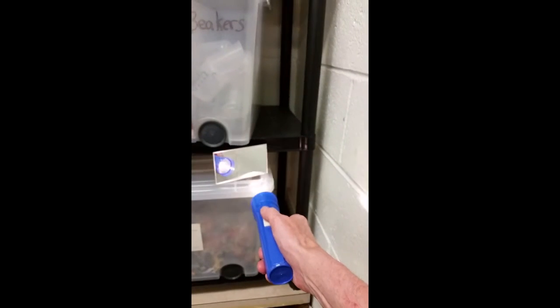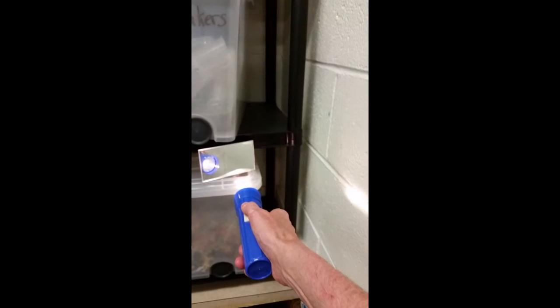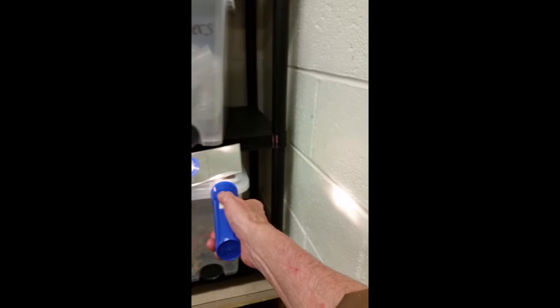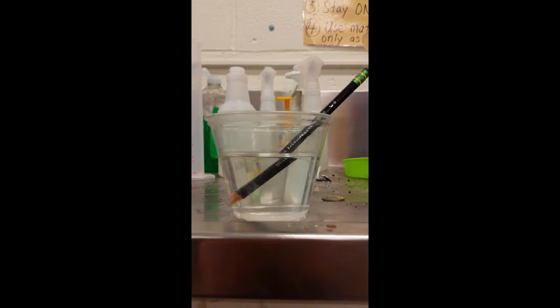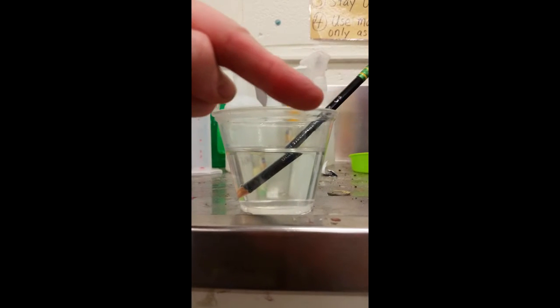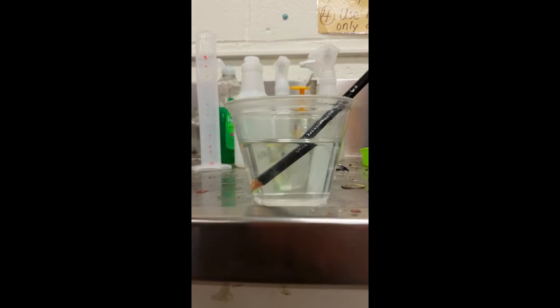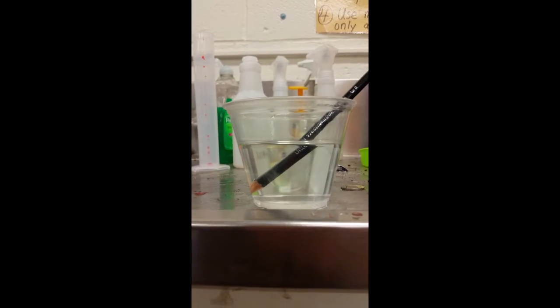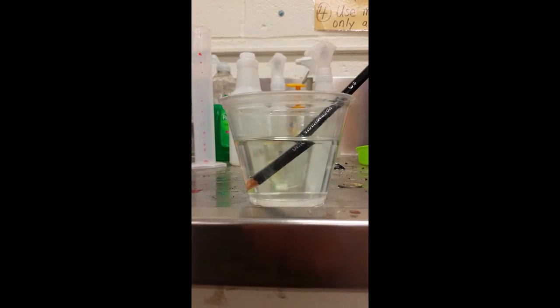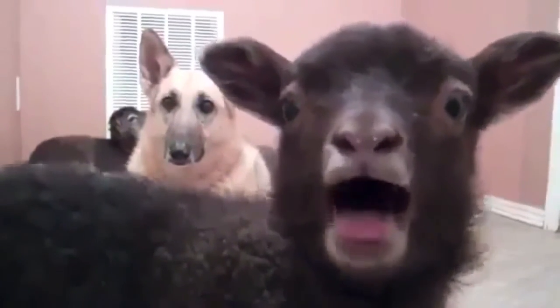Reflection is when light bounces back off of something. Goes this way, reflects back the other way. That's reflection. Refraction is when light bends. That's what makes the pencil look like it is broken. When the light passes through the water, which is a different density, it refracts the light. It bends it.